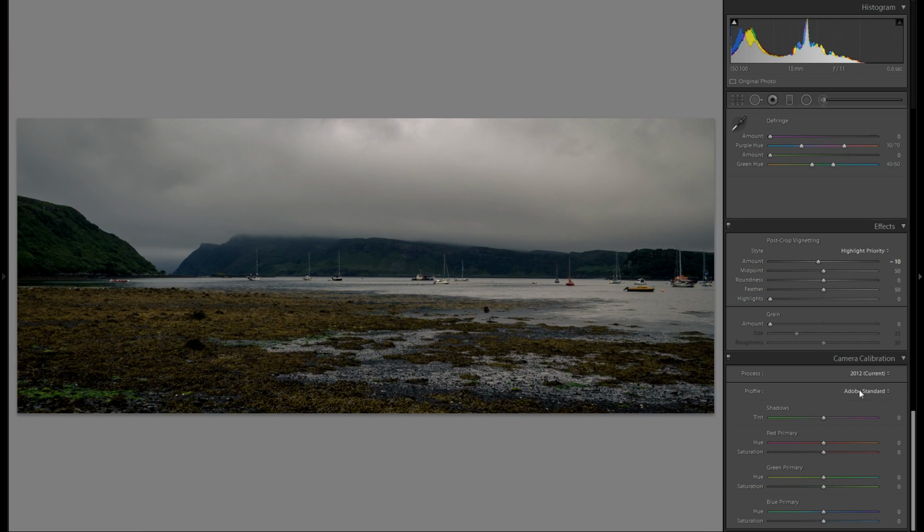And camera calibrations, profile, I always want to play around with the profile regardless of what picture you're editing. This doesn't look bad, but it's a little bit too bright. Camera neutral looks very good. Let's see the other ones. This doesn't look bad either. I think I might even like camera standard a bit better than Adobe standard. Yeah, so I think I'm gonna stick with that. Always worth playing around with that.